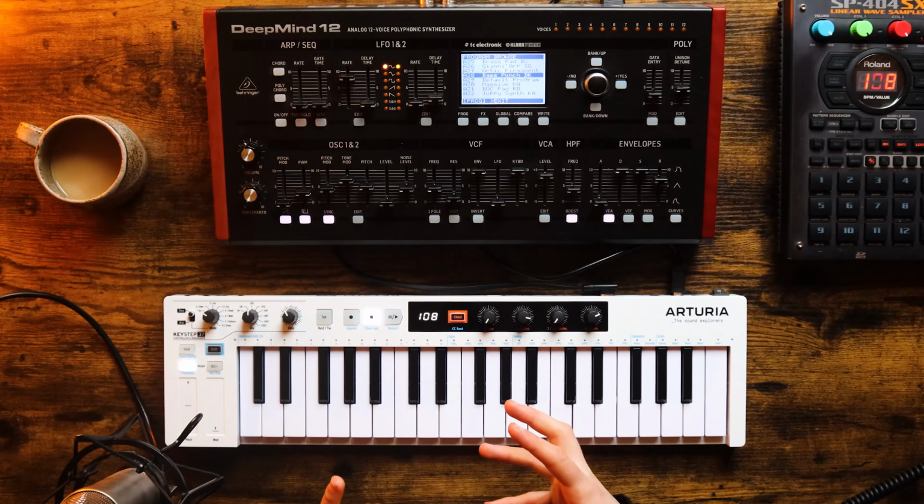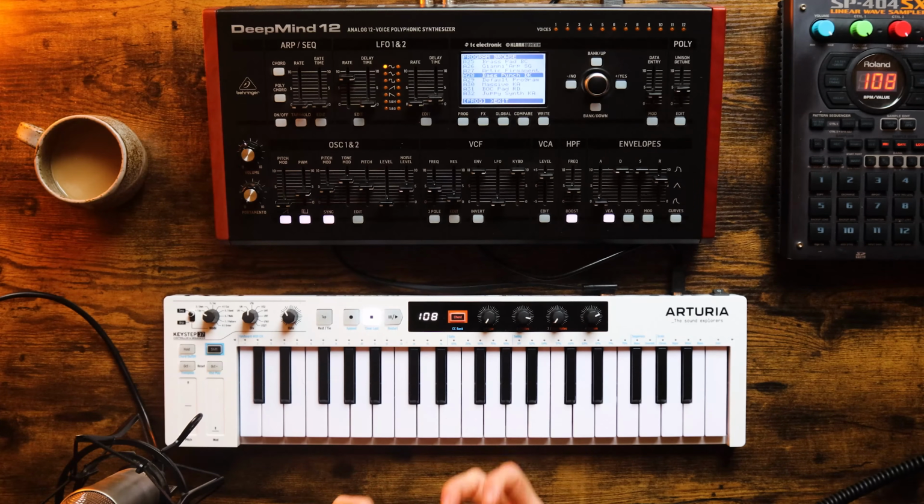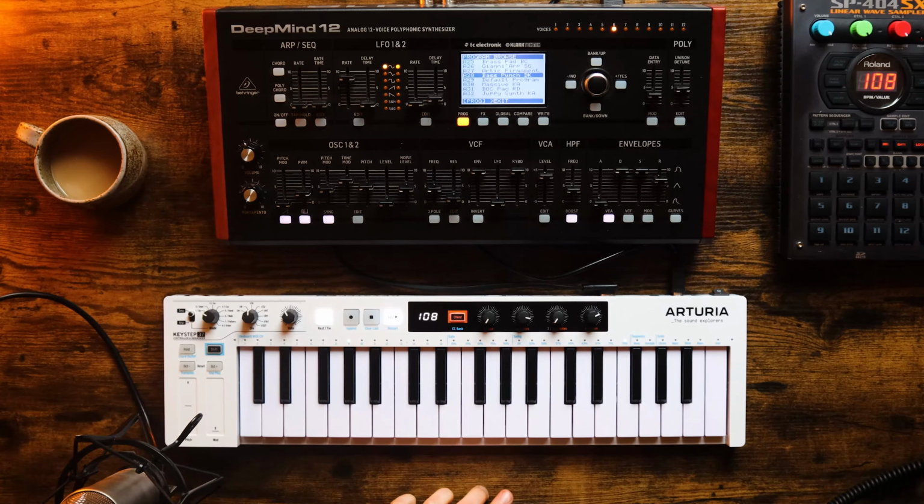So the first sound we're going to make is a bass sound, and it's going to be the backbone to a synthwave track, and it's going to sound like this. And as soon as you add drums to it, you get why it works so well as an 80s sounding track.